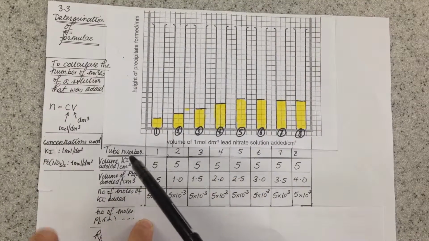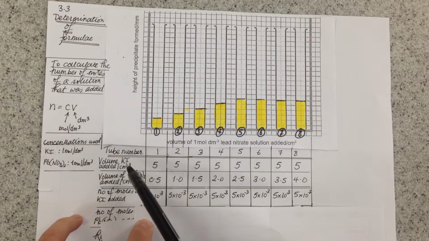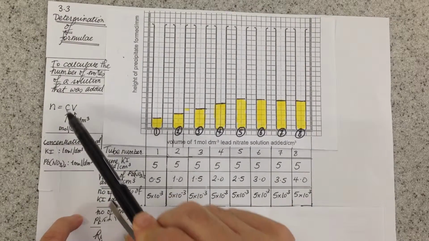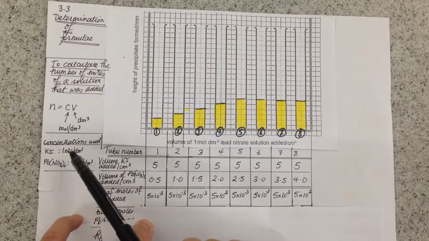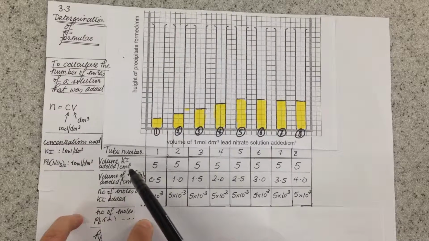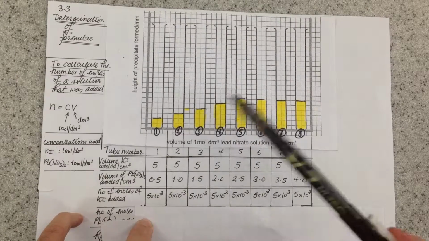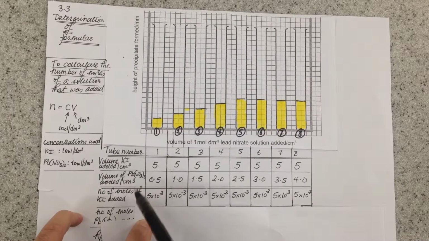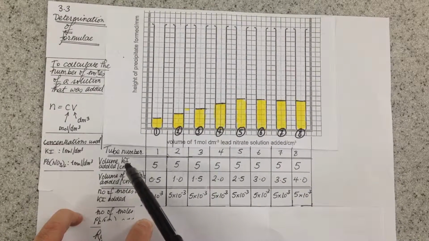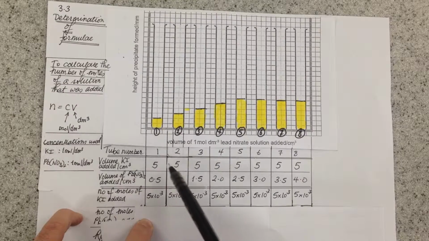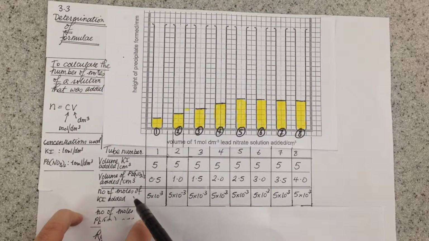So for the first one, for example, the number of moles of potassium iodide we added was the concentration, which is 1 mole per decimetre cubed, times by the volume 5 centimetres cubed, which we convert into decimetres cubed by dividing by 1000. So because the amount of potassium iodide we add is consistent at 5 centimetres cubed, the number of moles of potassium iodide is the same in all of the tubes.